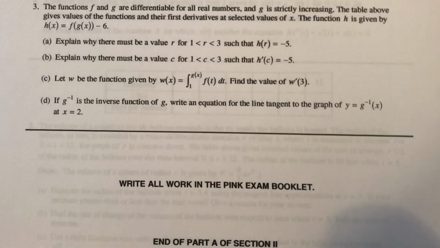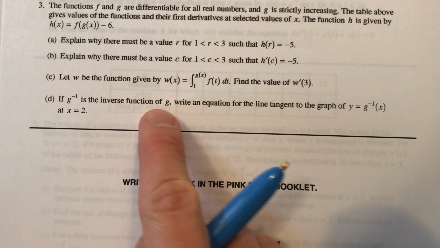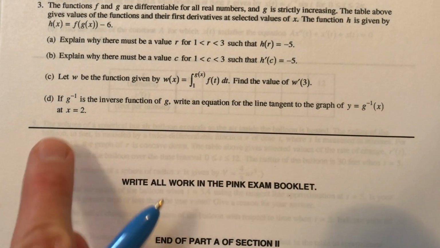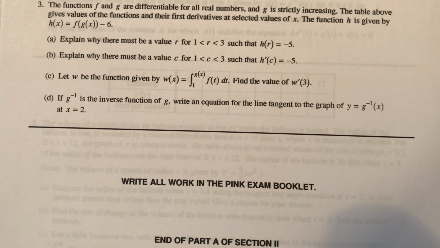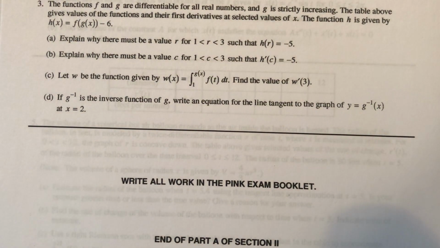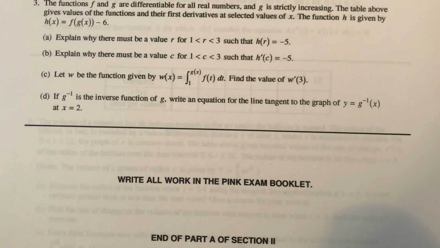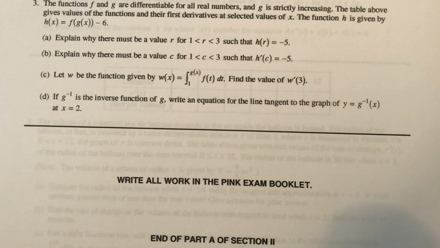So here goes. If g inverse is the inverse function of g, write an equation for the line tangent to the graph of y equals g inverse at x equals 2. Whoa, way too much going on here. That's okay. When I read it, I knew what I had to do and I knew what it involved, but I had to take it in pieces, and I went very slowly. It's easy to be overwhelmed with these, so let's go slowly.